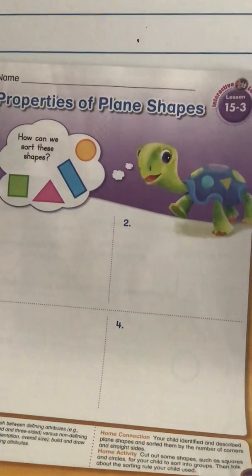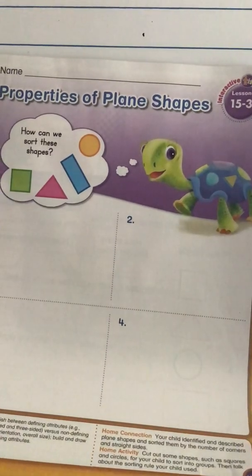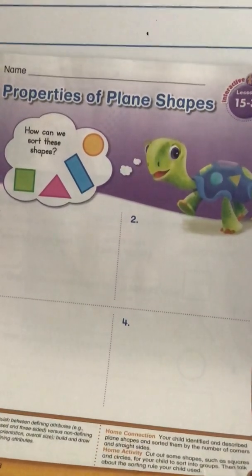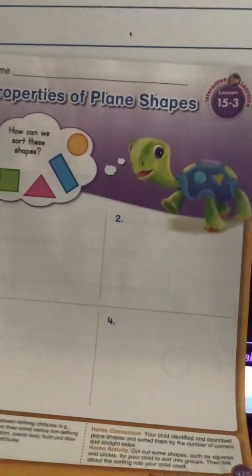Our math lesson for today is lesson 15-3. We are going to be talking about shapes. You will need this math paper, your pencils, your crayons, whatever else you have to do your math with.